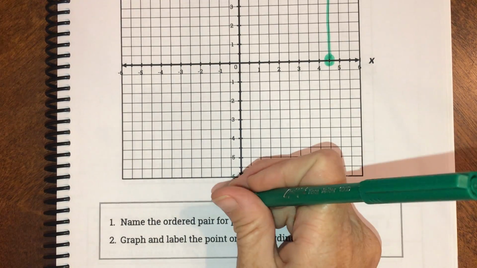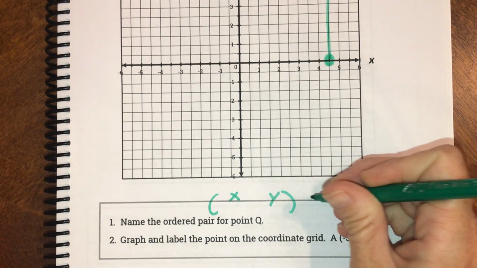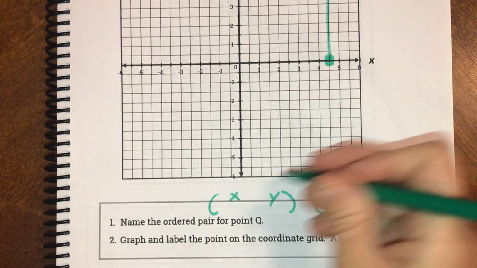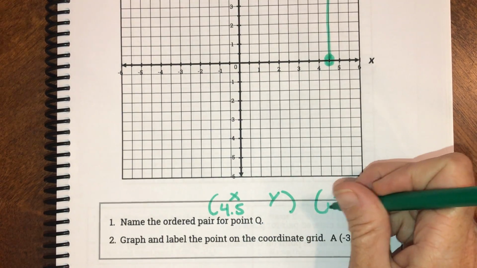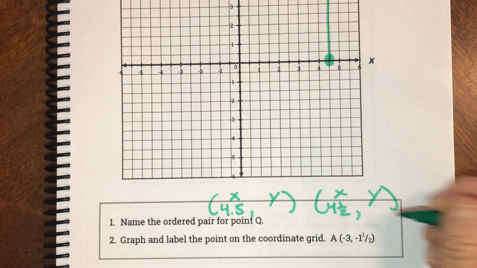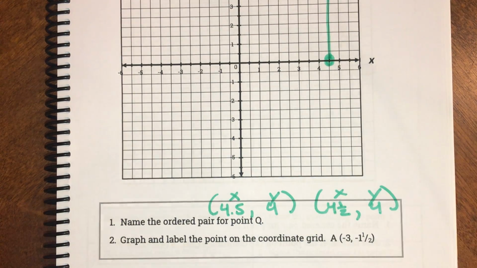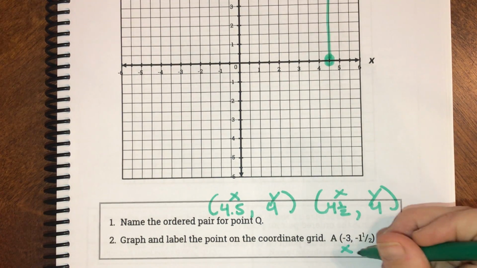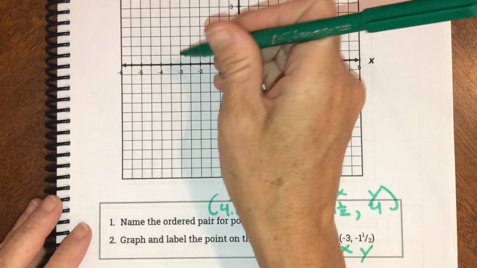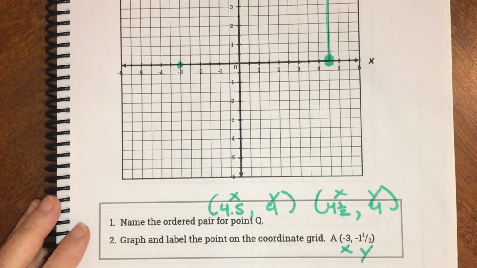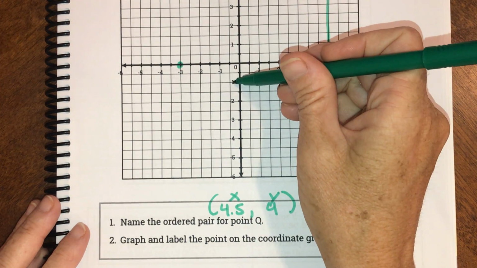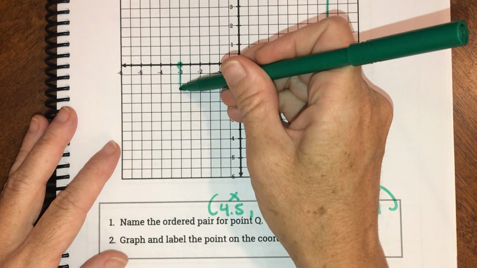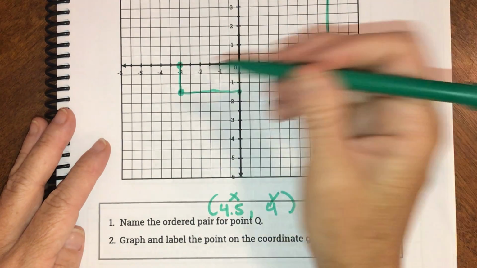So for Q, we have two choices for our X: we could call it 4.5 or 4 and a half. And for our Y, it's just 4. No matter what, it's just a +4. Our next one says, graph and label the point on the coordinate plane, (-3, -1.5). My X is -3, which is here. And our Y is -1.5, so it's going to be down, right between 1 and 2. That's where it would meet right here, and that is A.